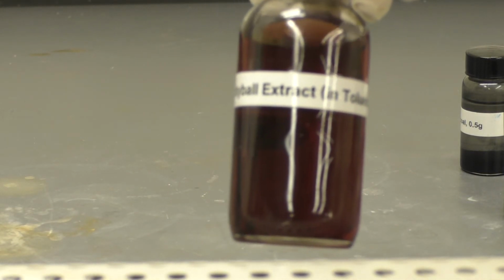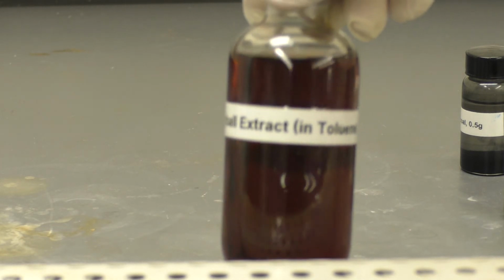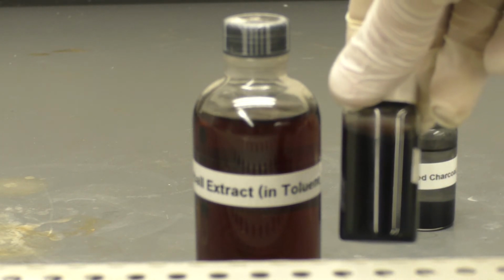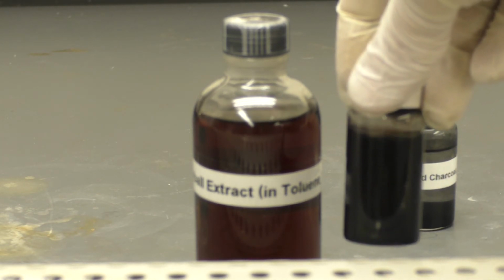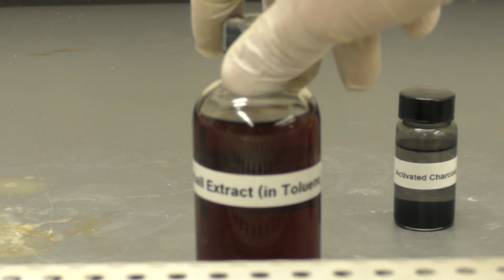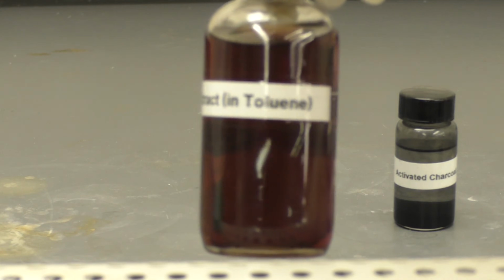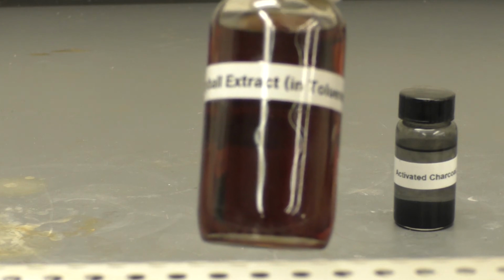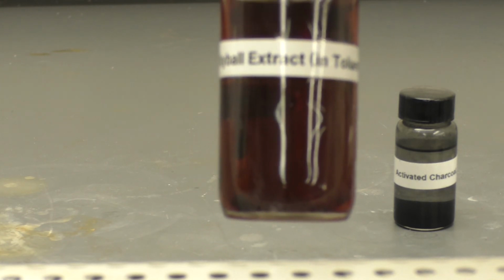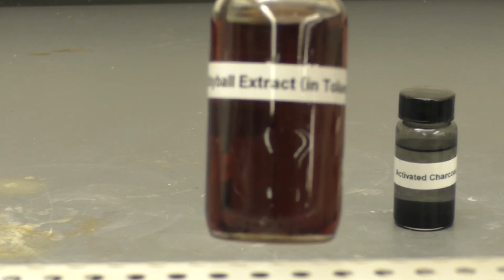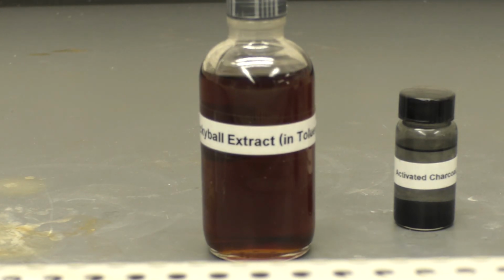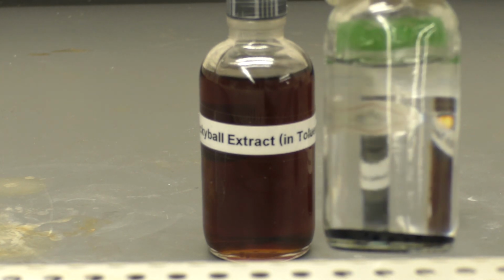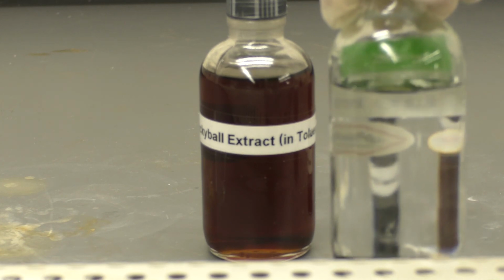So here is even a better representation. We took essentially the Buckyball extract from something like this, which is still kind of cloudy because a lot of the fine particles of soot haven't settled out, and filtered it, and this is what you get. So this is the sort of wine-colored Buckyball extract, and toluene has a really nice color. So those C60 and C70 little Buckyballs are now dissolved in the toluene, and you can see that is quite a bit different. Here's just a larger sample of the activated charcoal or the soot. No color. So that's indicative that something actually happened.